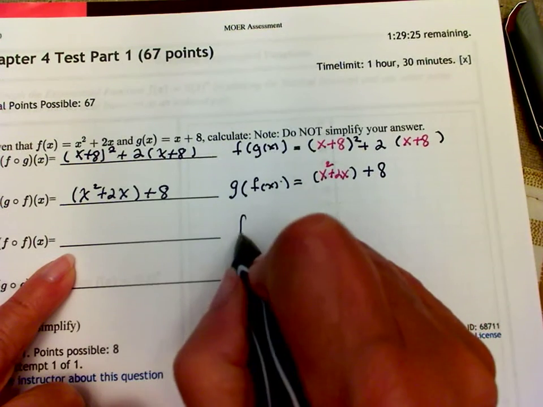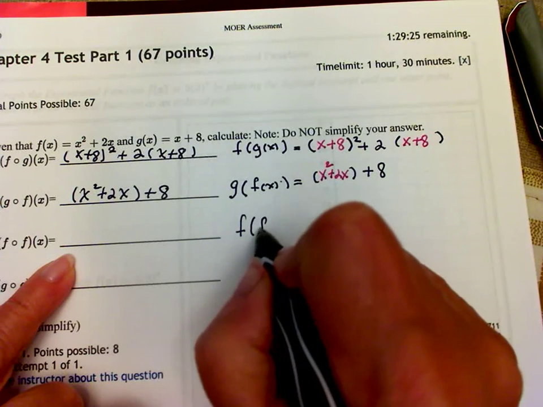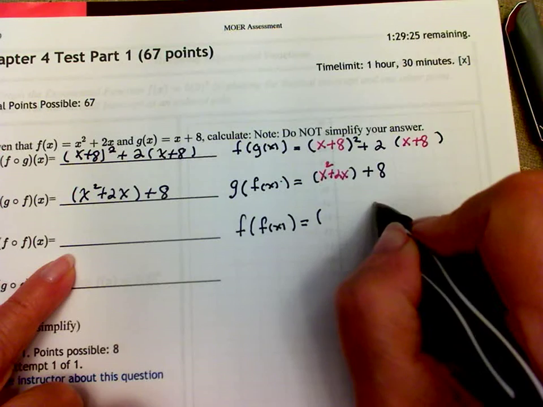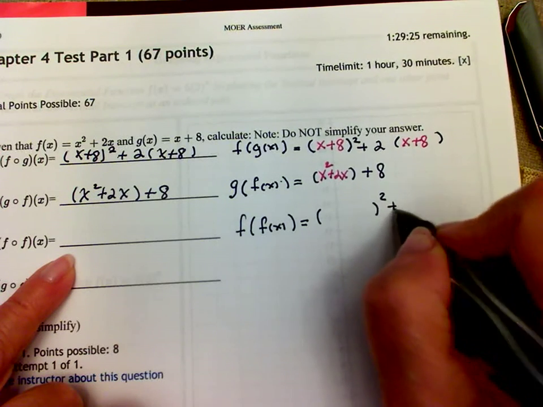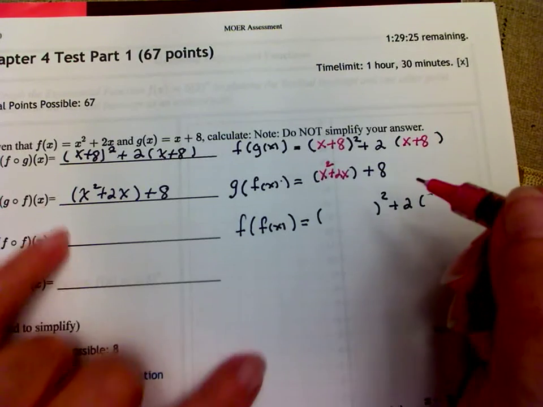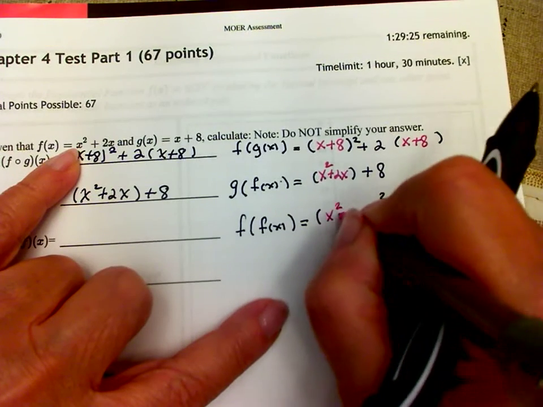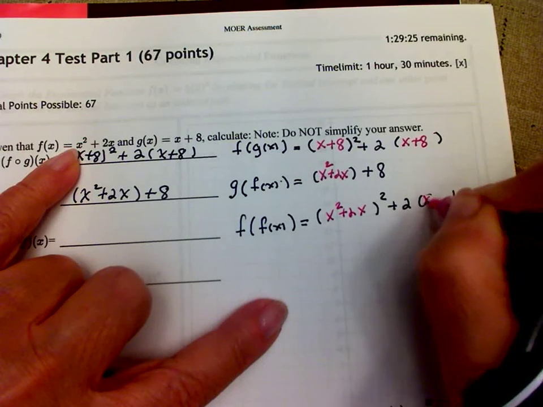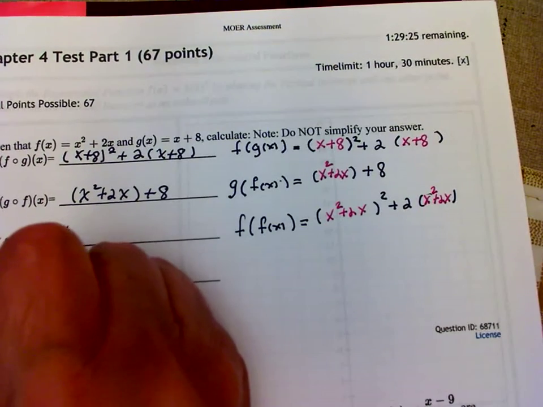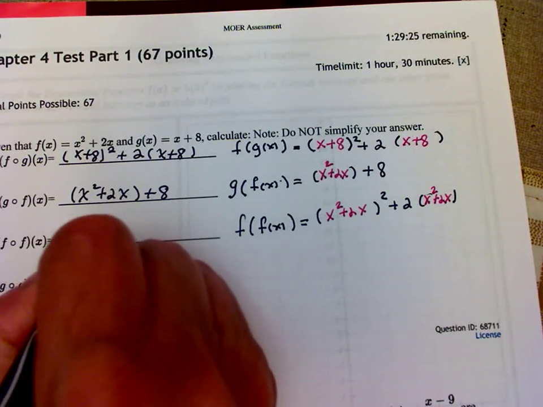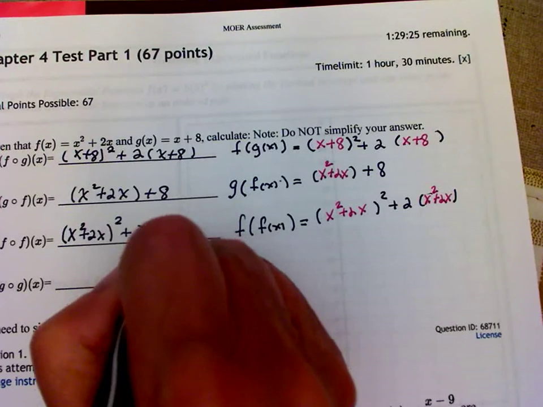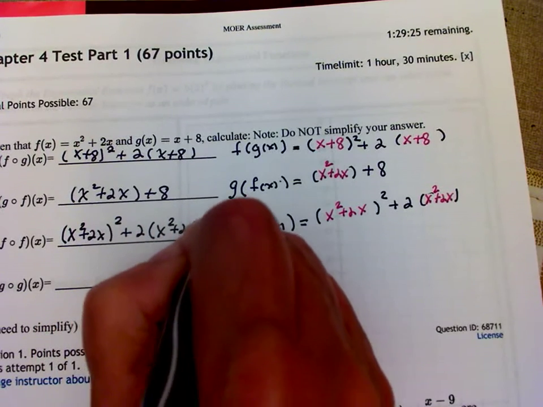Now f of f, that says in the function f, you're going to put the function f. So f itself is x squared plus 2x. They don't want you to simplify it, so this becomes (x squared plus 2x) squared plus 2 times (x squared plus 2x).